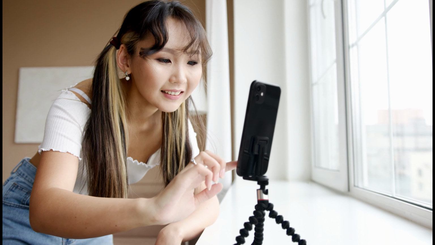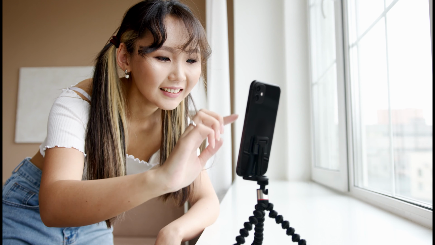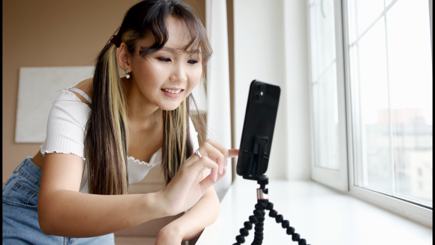Secondly, make sure that your phone or your camera is stable. This means that you must place it on a tripod or place it somewhere that it doesn't shake, because when your video is stable, it will give you a seamless outcome when you want to change the background.